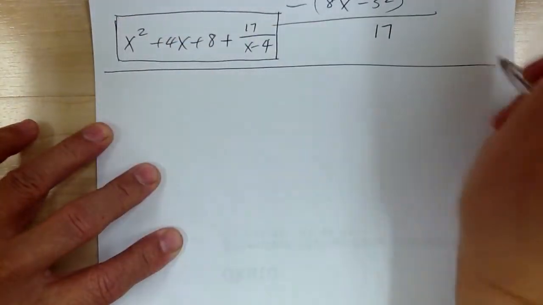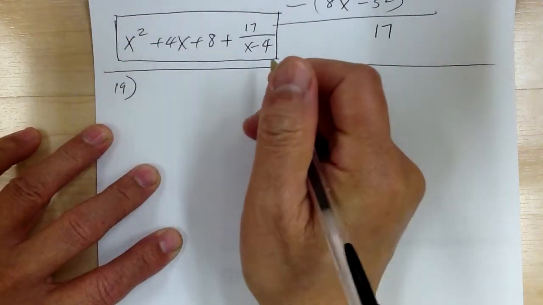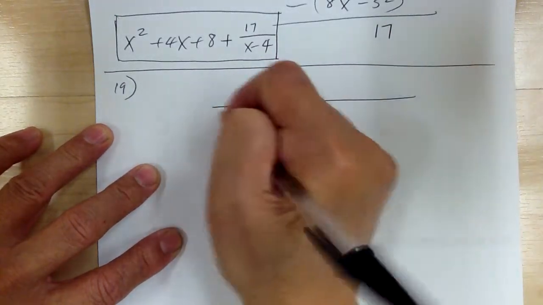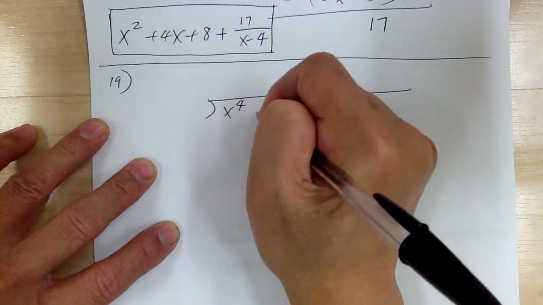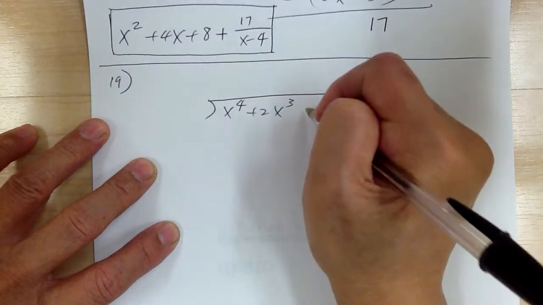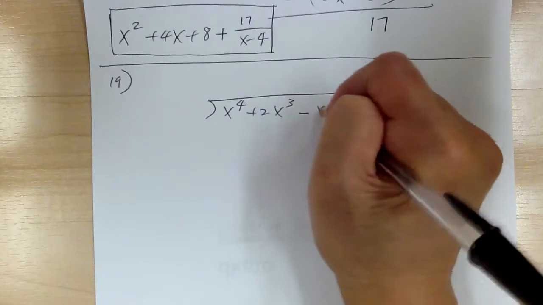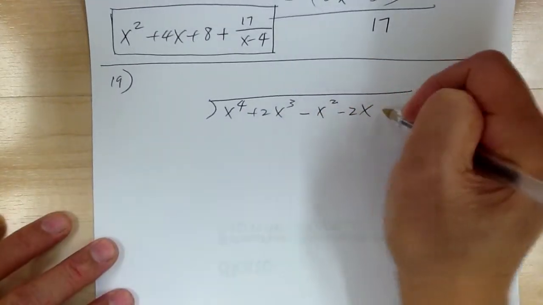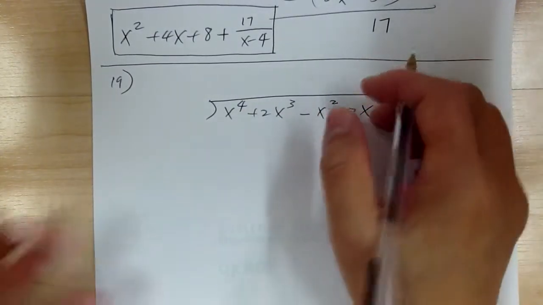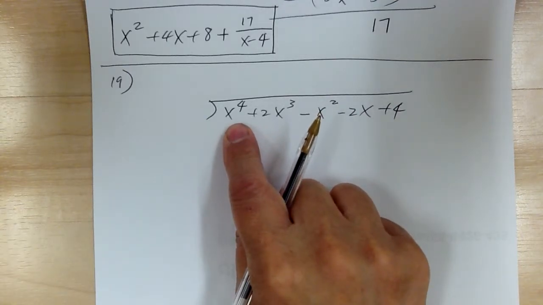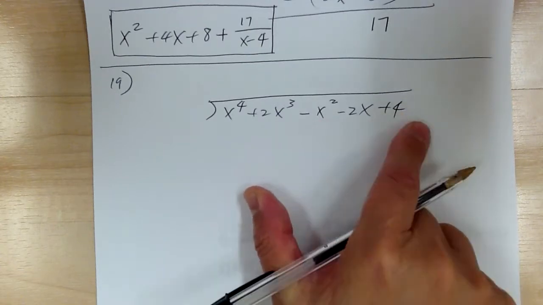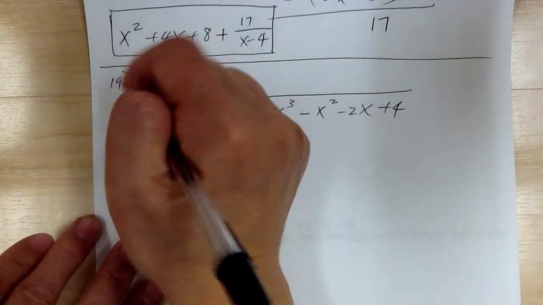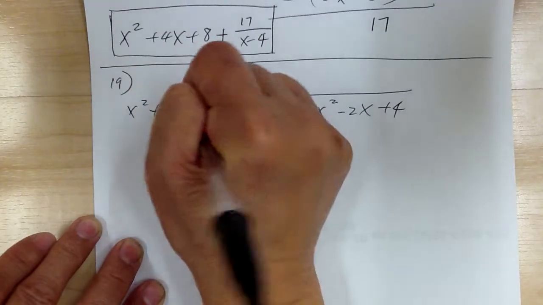Okay, let's go to 19. So number 19, you have x to the 4 plus 2x to the 3 minus x squared minus 2x plus 4. So double check, make sure you copy the problem correctly. Okay, that's correct. And you're going to divide it by x squared plus x minus 1.